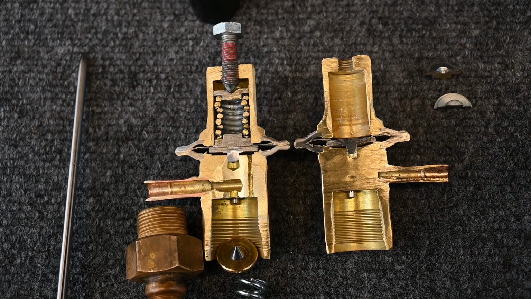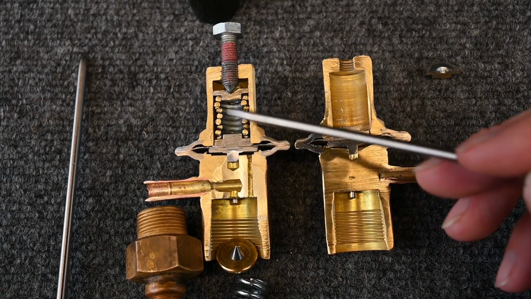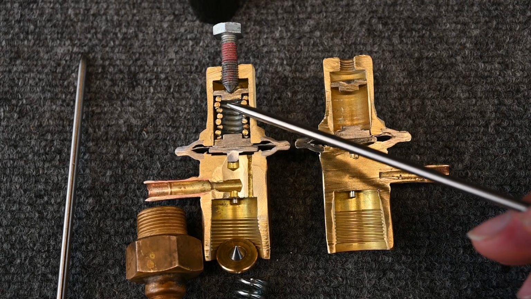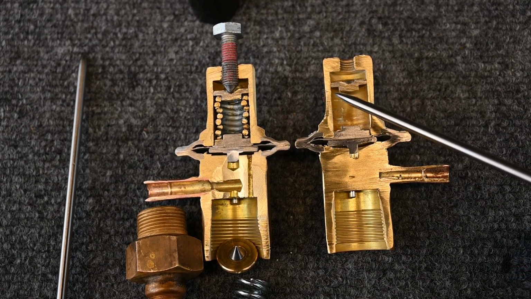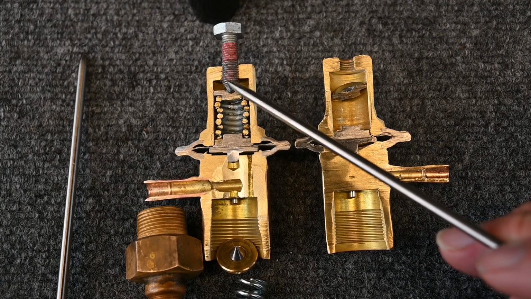On the top side, we put a thicker plate as well, and this thicker plate is able to handle the pressure of the spring. Then above the spring, we have this piece that's able to hold the spring in place and handle the pressure from this adjustment screw.